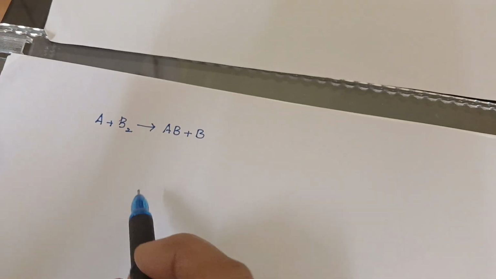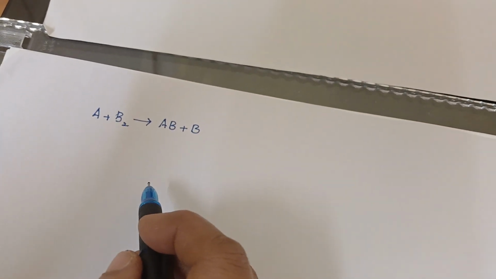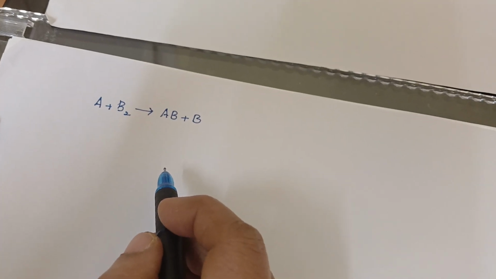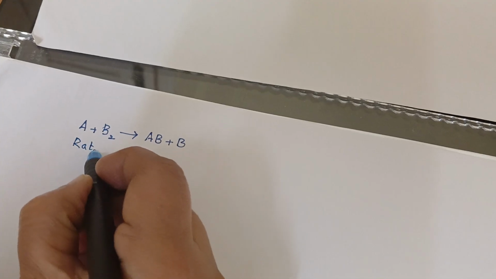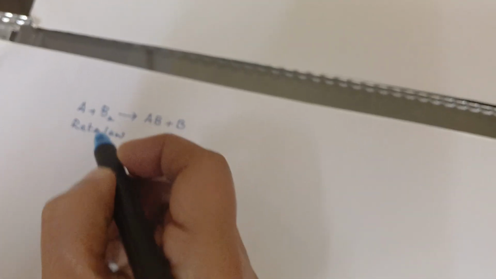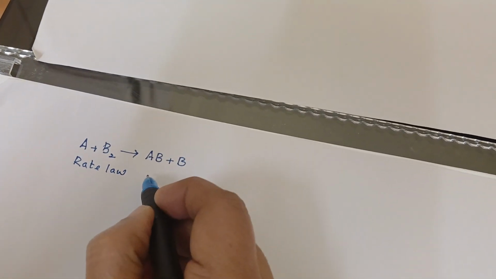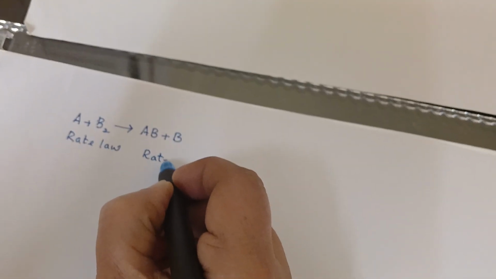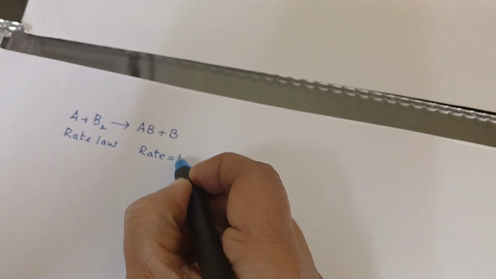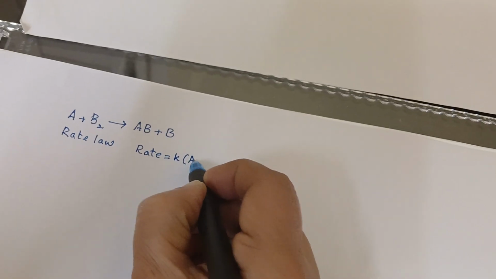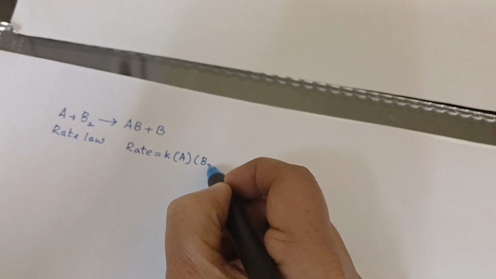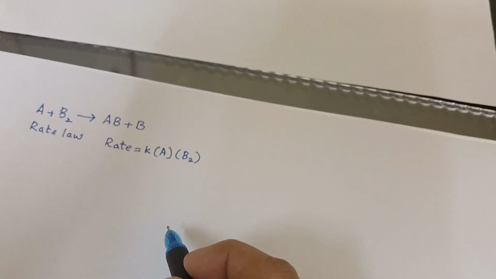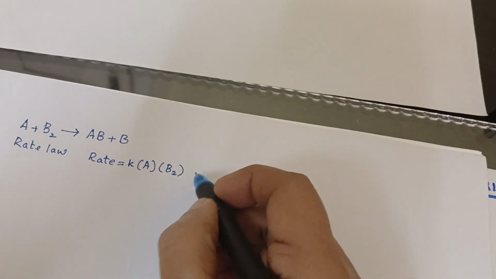Now we can derive the rate law with the help of this step. So the rate law can be written as rate equal to K into concentration of A into concentration of B2. Now here K is the rate constant.